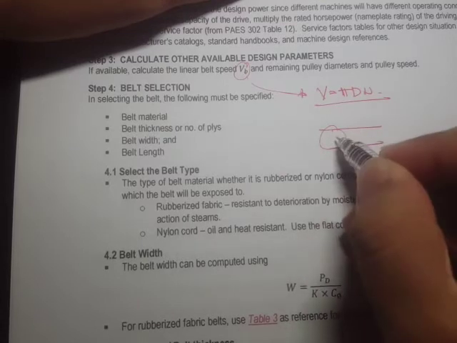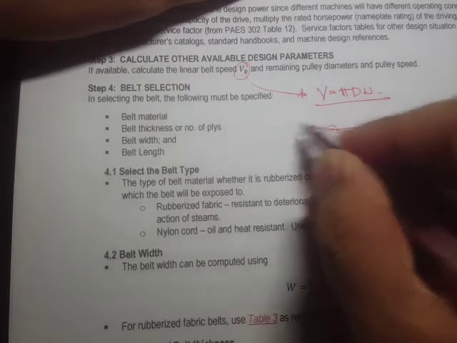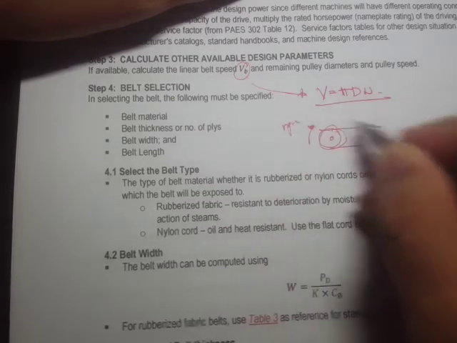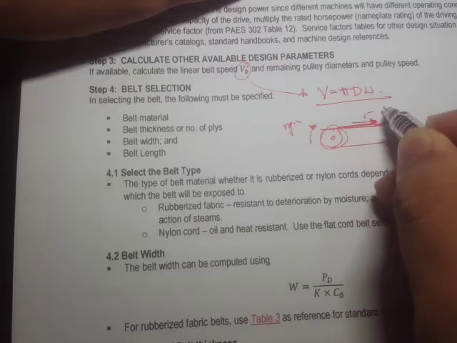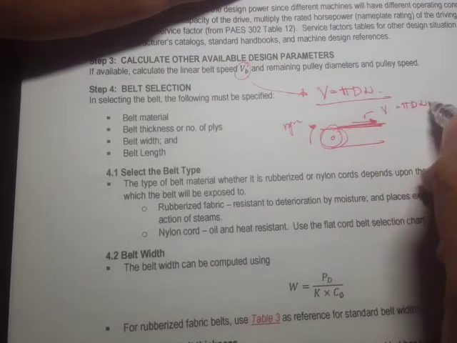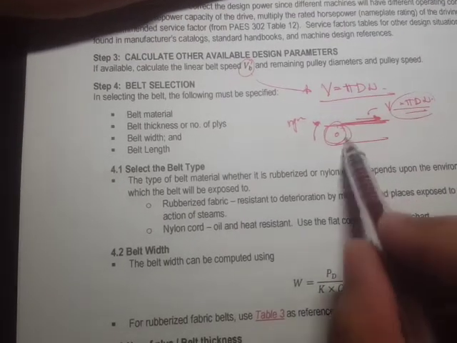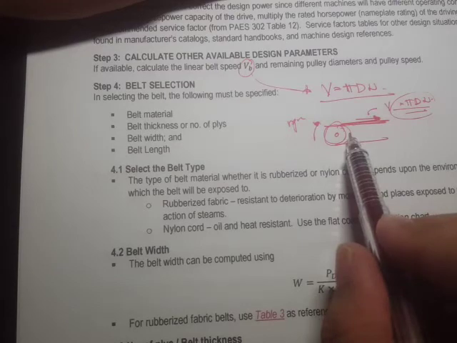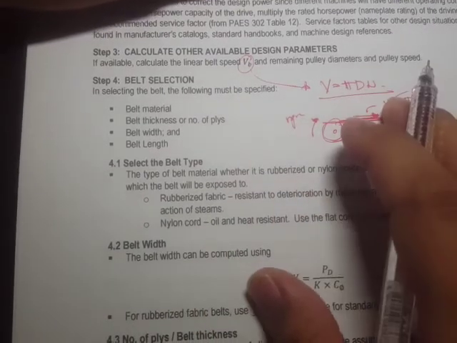So if here's our pulley, the rotational speed right here is the RPM, but the linear speed of the belt is V equal to pi d n. And also the diameter, which you can find using the speed-diameter relations.